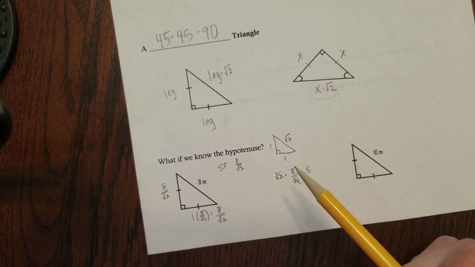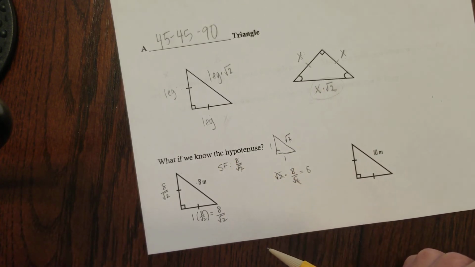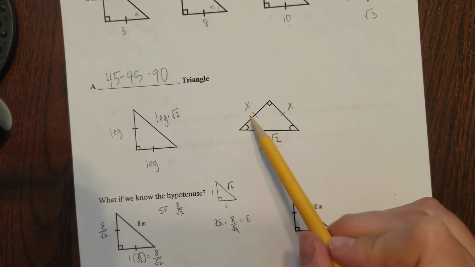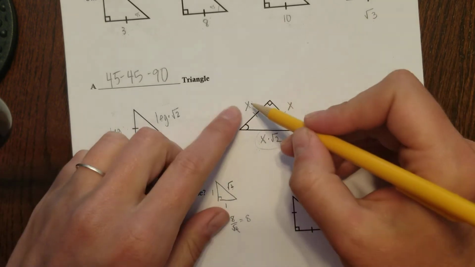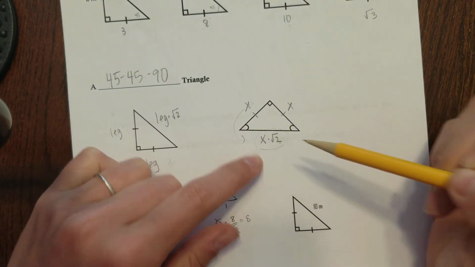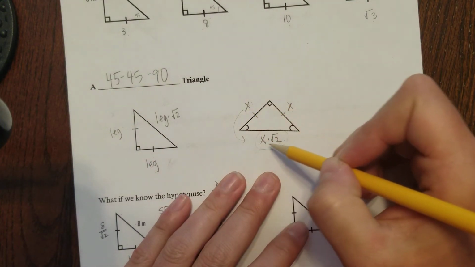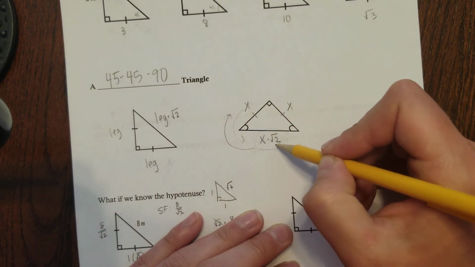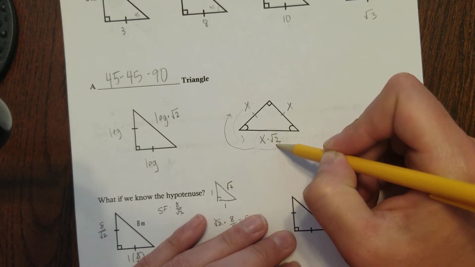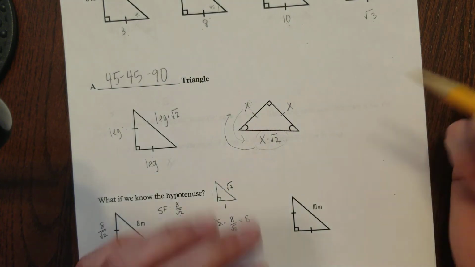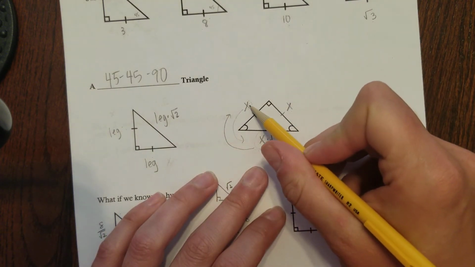Now, this method might be a little confusing that way, so let's think of it a different way. Let's think of it using the shortcut triangle. I like to call this my shortcut triangle, x, x, x root 2. So when we knew the leg, we multiplied to get the hypotenuse. Do you guys remember the hypotenuse is always the biggest side, and so we multiply because we're trying to get a bigger number? Well, what if we're going the opposite direction? Don't we already have the bigger number? So instead of multiplying by the square root of 2 to get to the smaller number, we would divide by the square root of 2. So if we took the hypotenuse and divided it by the square root of 2, we would get the leg.